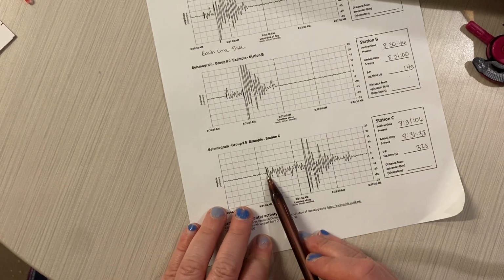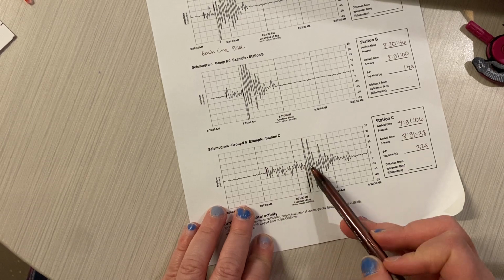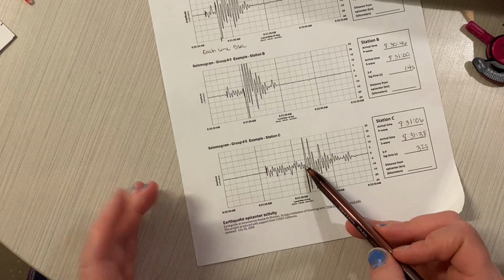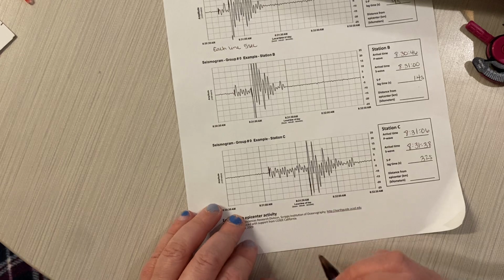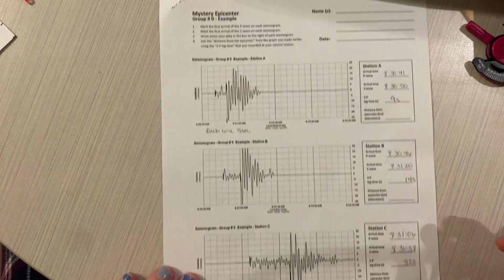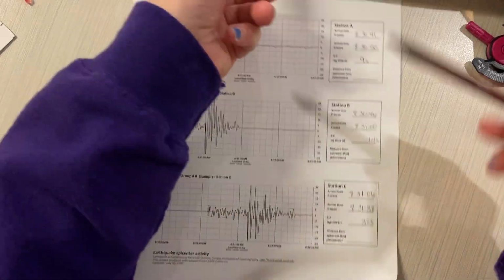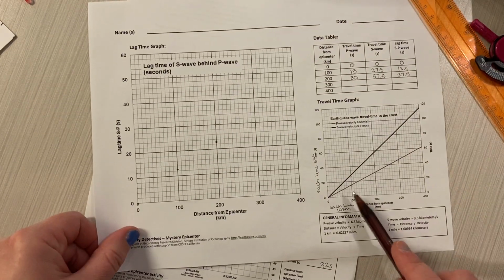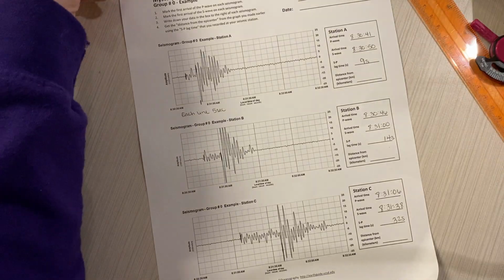You could also say, well, 5, 10, 15, 20, 25, 30, and then figure out what it is for that little bit of difference between where it starts here and where it ends there. So a couple ways to do that. Get your difference, then go back to your lag time, figure out what your distance is going to be. Once you get your distance, write that down, and then you're going to come back to here.